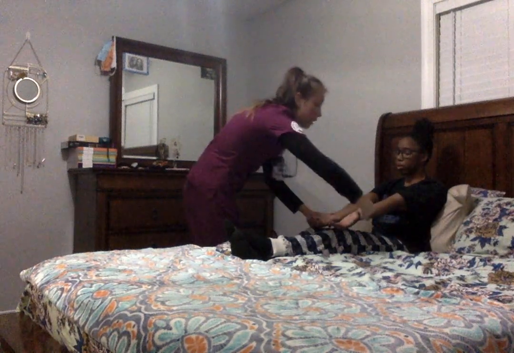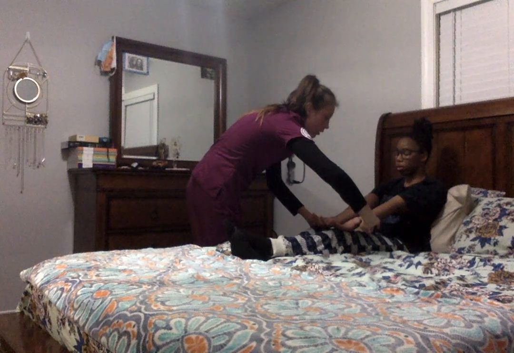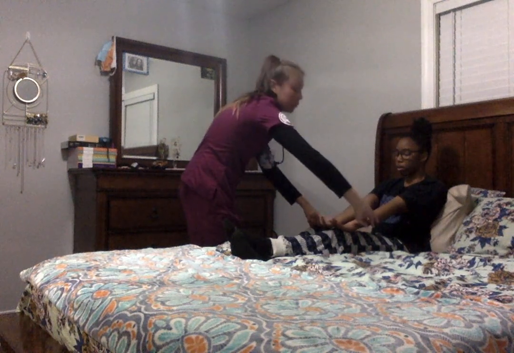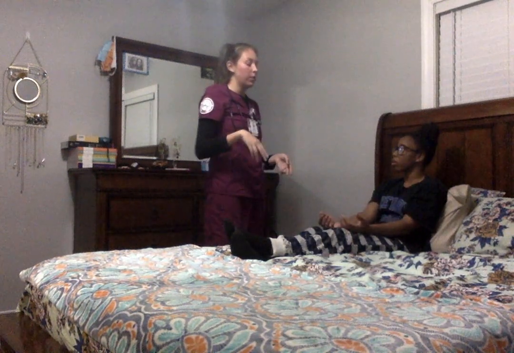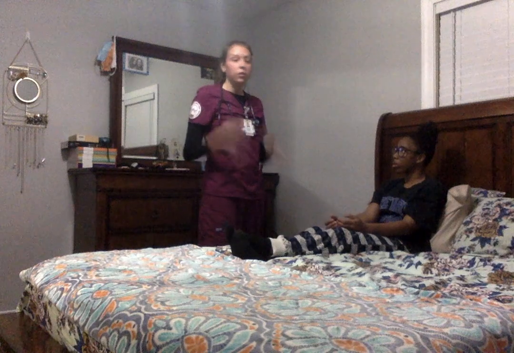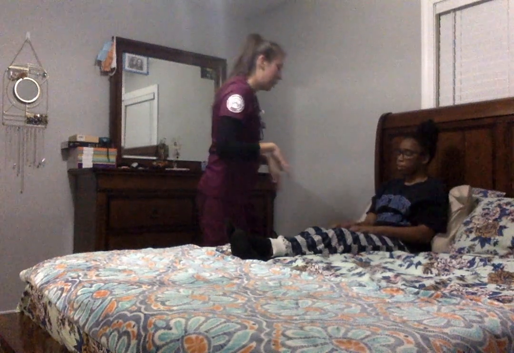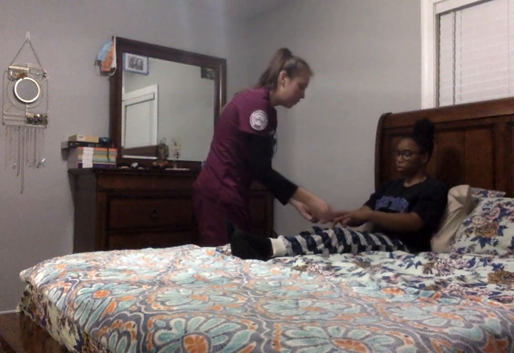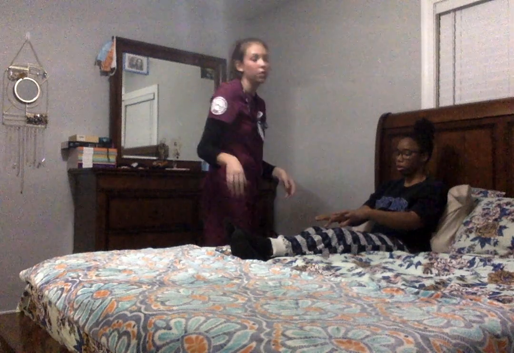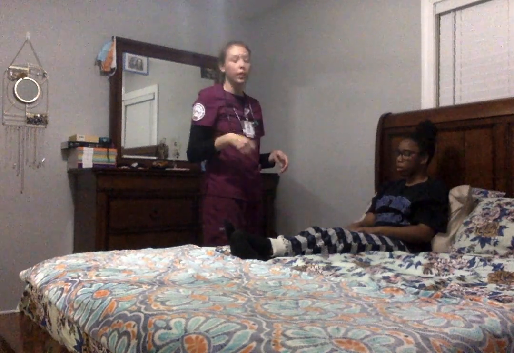So I'm going to check her radial pulse. So I'm counting, and would check for symmetry. I would be checking for the rate of 12 to 20, rhythm regular or normal, and amplitude of 2+. Okay, now I would assess for cap refill, so I would squeeze all 10 of her fingers, making sure there was cap refill within less than 2 seconds.